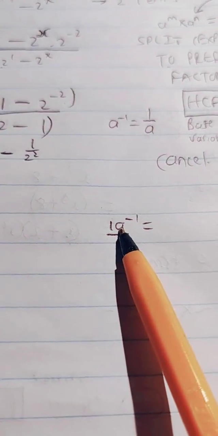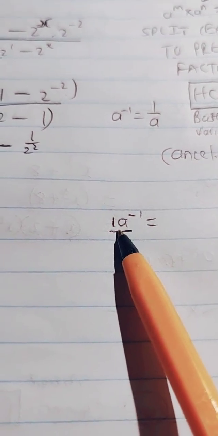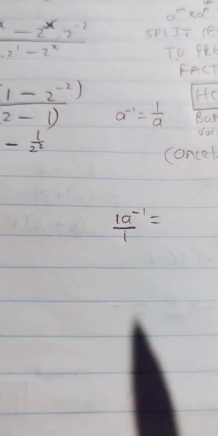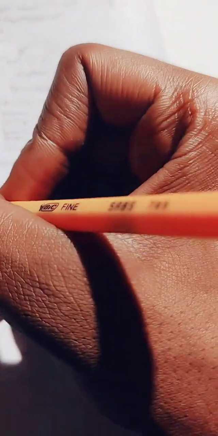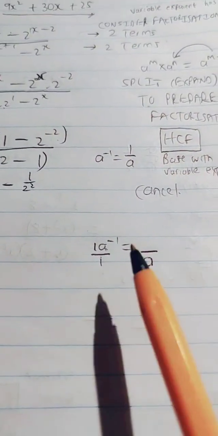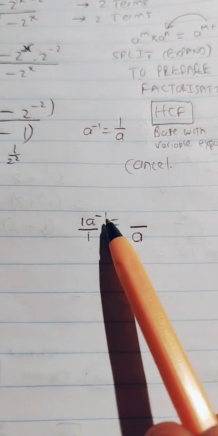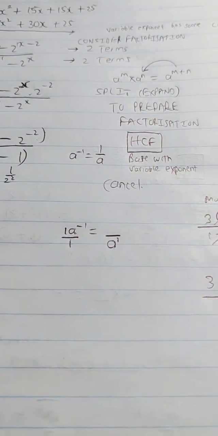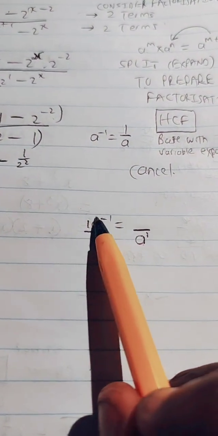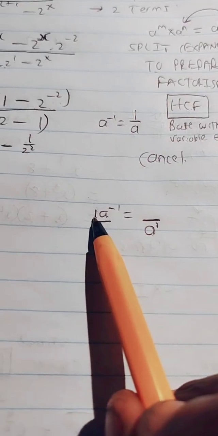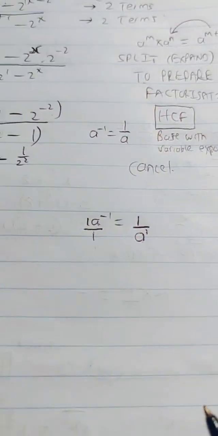So the rule says if you have a base raised to a negative exponent, this base changes position. It moves from the numerator to the denominator. The exponent sign then changes to positive. When the a leaves, who gets left behind? The coefficient, which you don't see, which is 1.